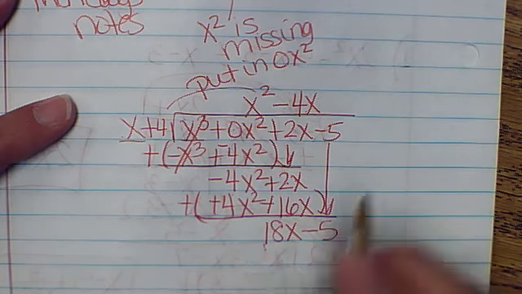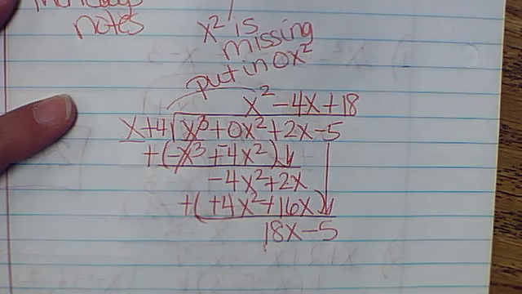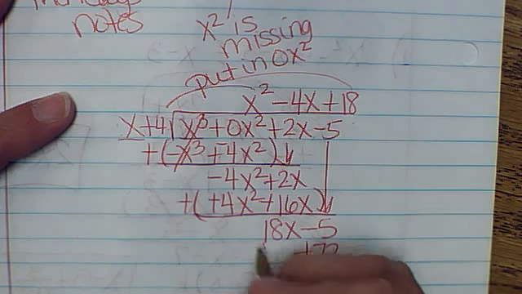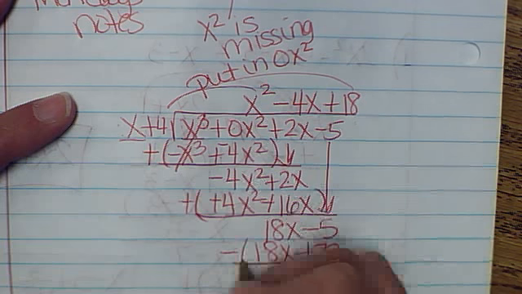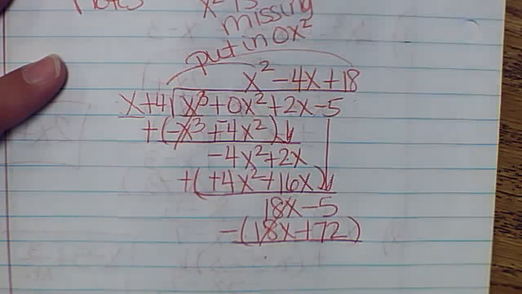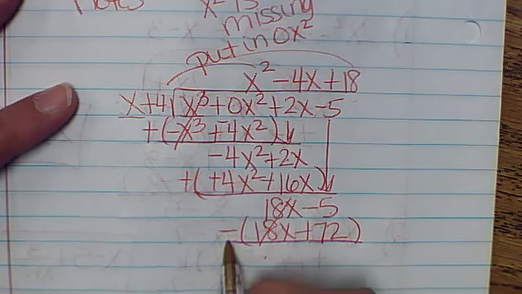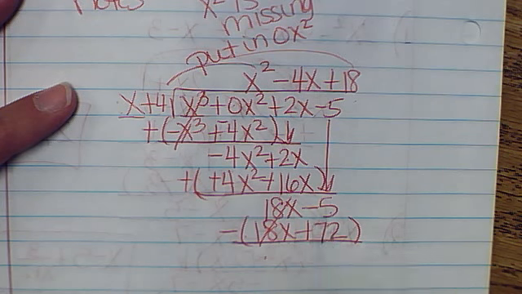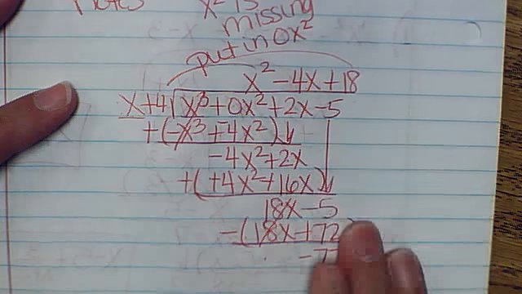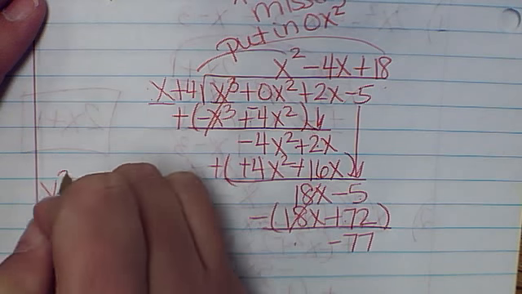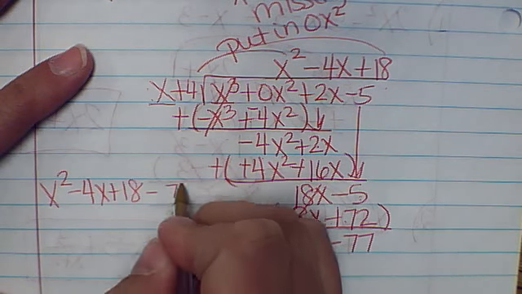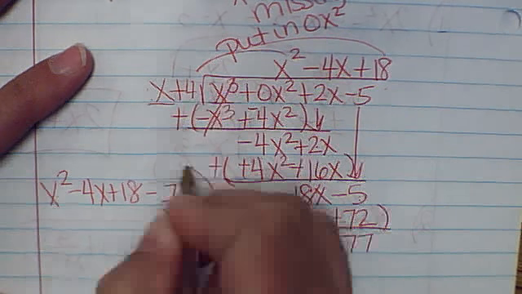X times what is 18x? 18. Distribute that 18. 18 times 4 is 72. 18 times x is 18x. 18 minus 18, cancel. Negative 5 minus 72 comes out to be negative 77. There's nothing more to bring down, so we're done. So we write our answer as x squared minus 4x plus 18, then minus 77 over x plus 4.